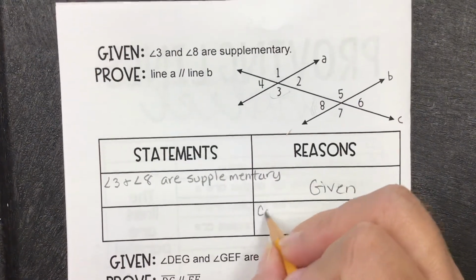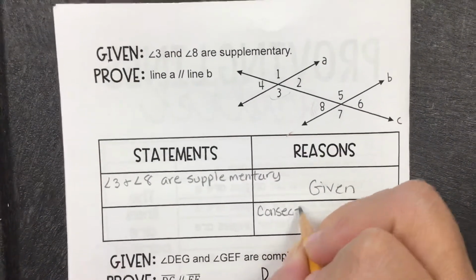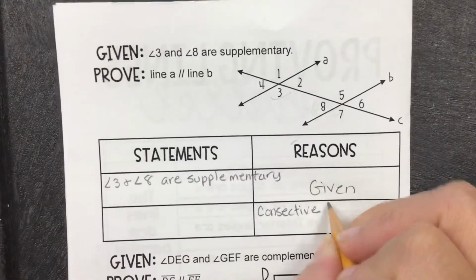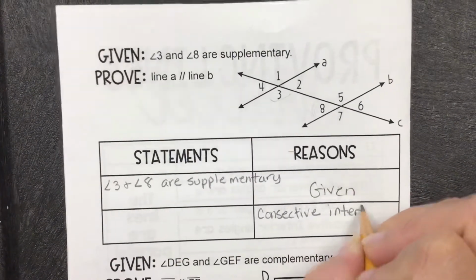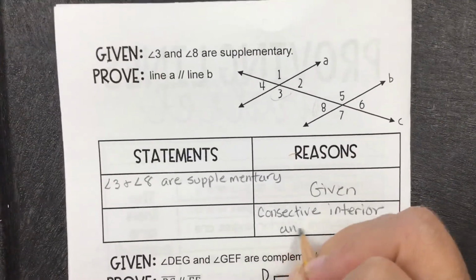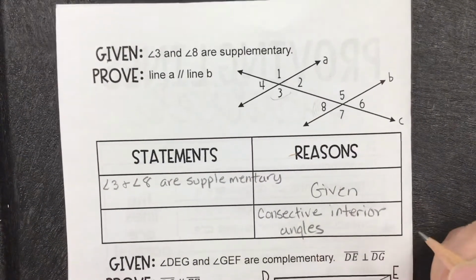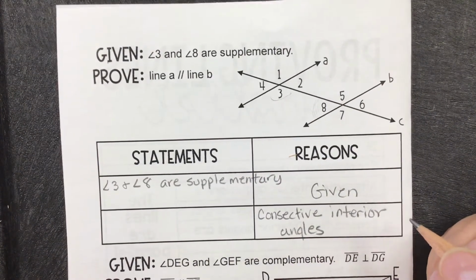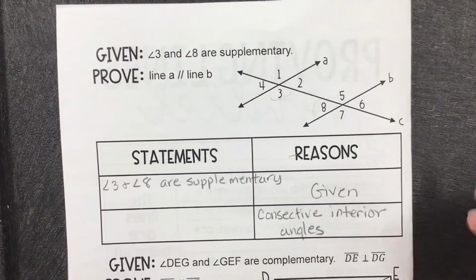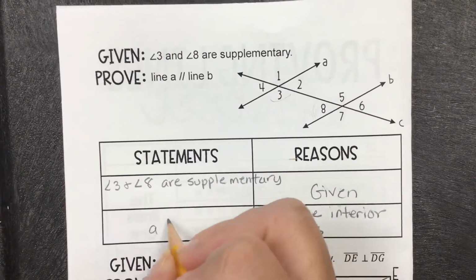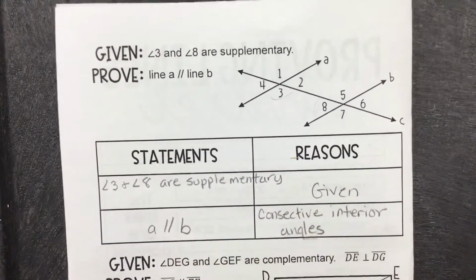Those are consecutive. Very good. Consecutive interior angles. And that's enough to tell me that line a is parallel to line b.